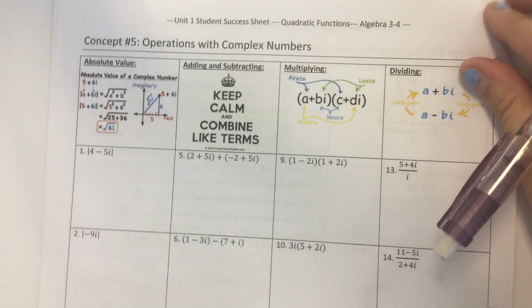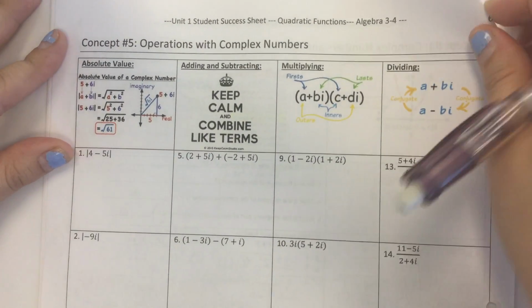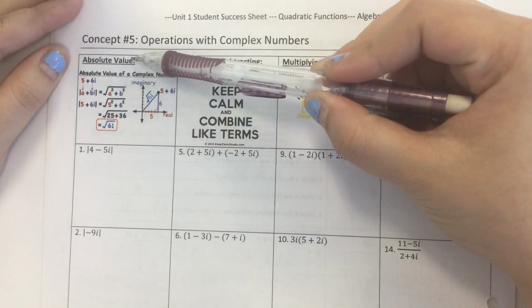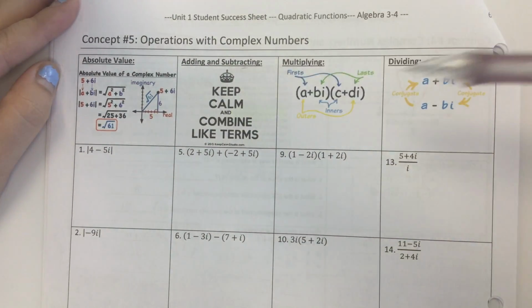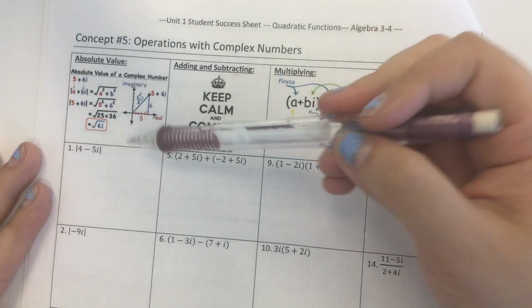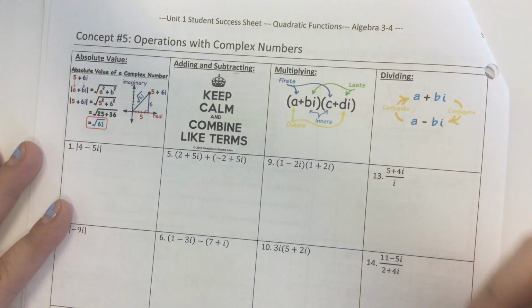Okay, so we learned what complex numbers are. Now we're going to do some operations with them. We can do 4 operations with them. We can find the absolute value, we can add and subtract them, we can multiply them, and we can divide them. Now, I'm going to go through each one and tell you how to do each one.